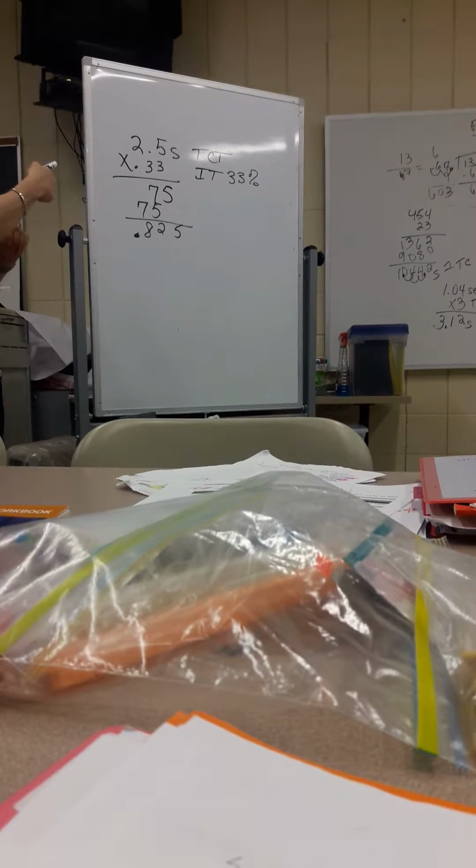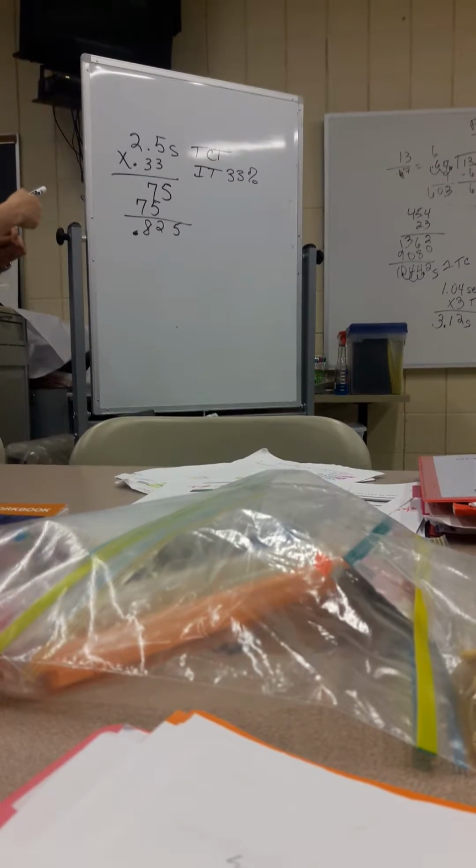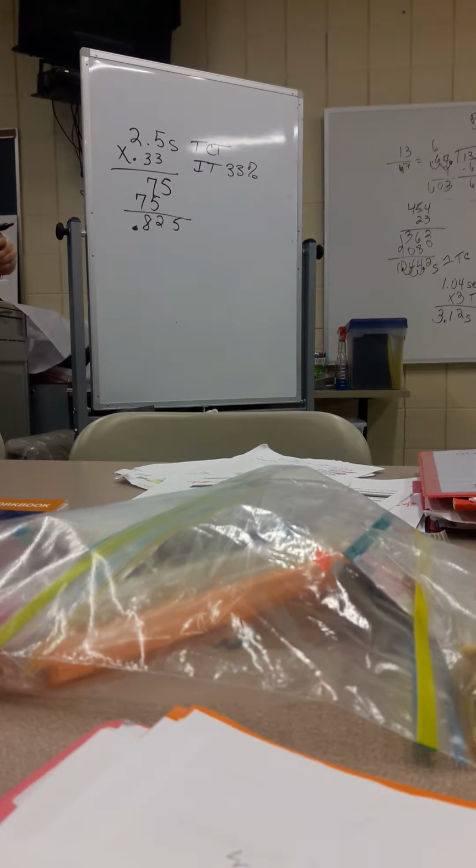Does somebody want to do that in the way you learned it? That's exactly how I learned it. I got 8.25. No, but the decimal over 8.25 can't be right. It can be right.